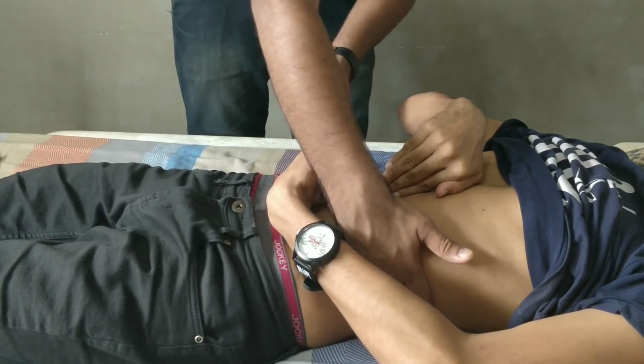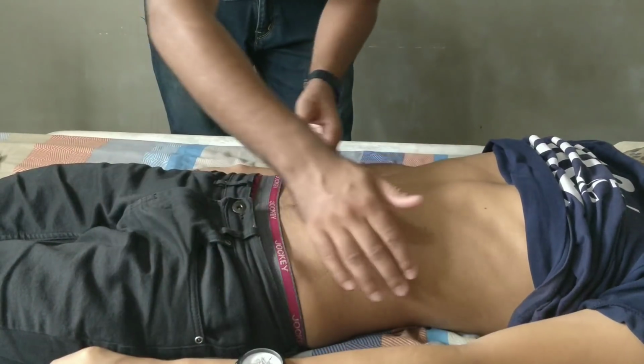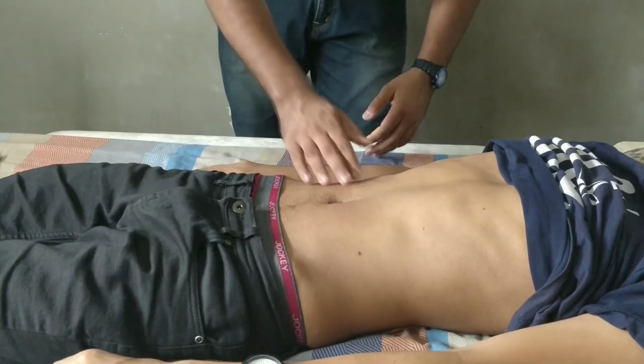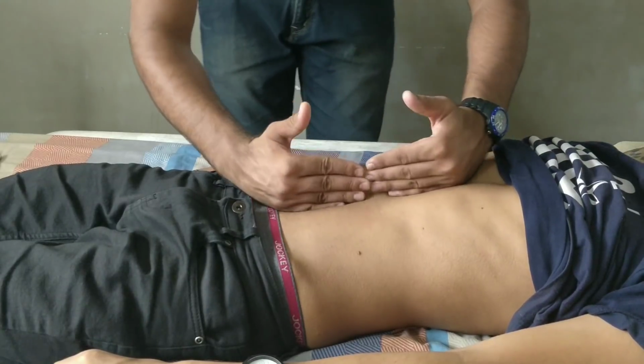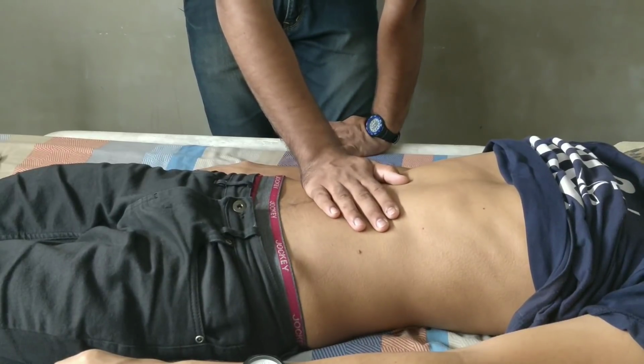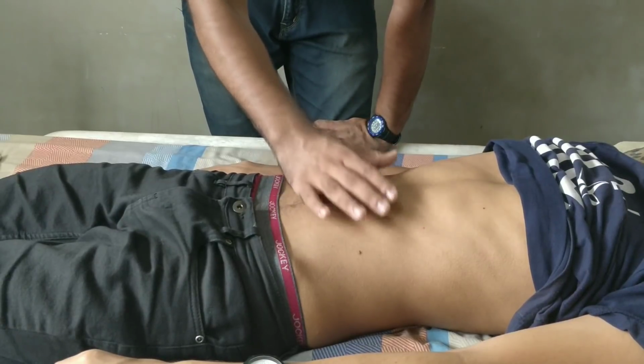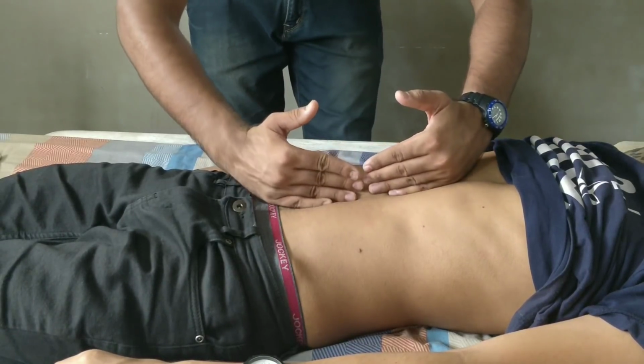If you feel the wave, that is a sign of ascites, and if you don't feel the wave, that is normal. And why do we keep hands like this? There is adipose tissue, so we don't want the waves to pass through the adipose tissue. That's why we keep the hands like this.